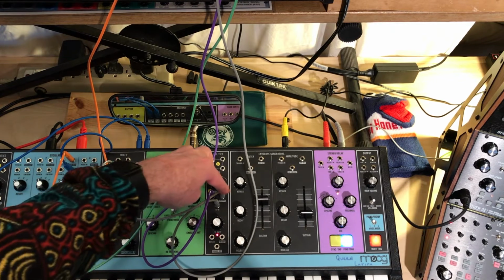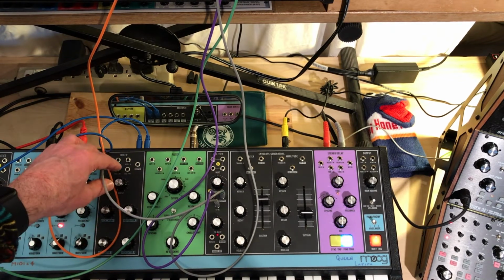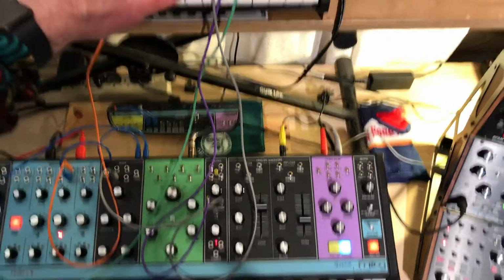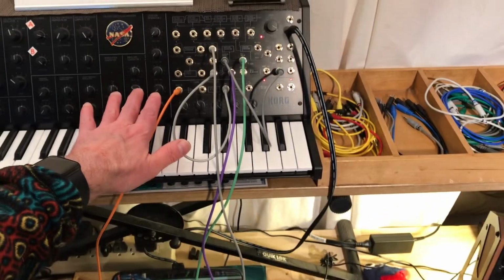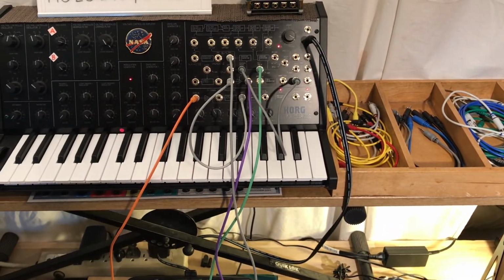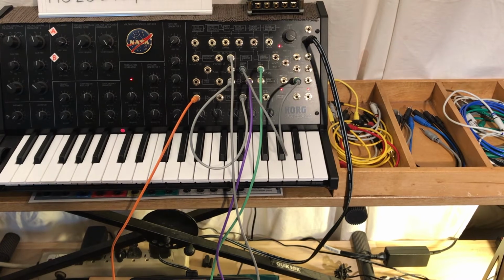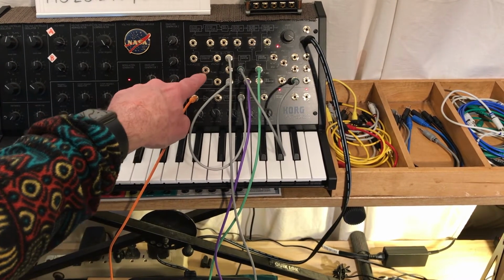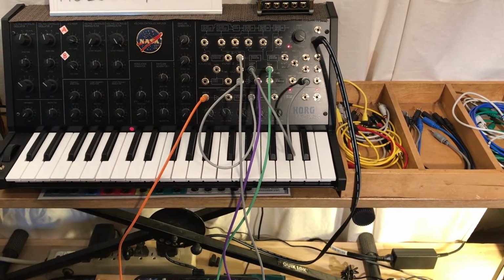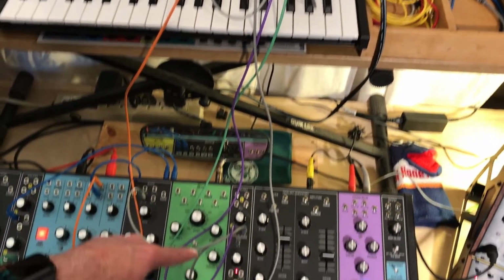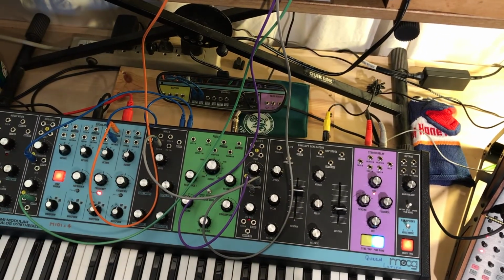When it gets it, it dumps that into the mix. So that's how EG1 controls the voltage that enables that envelope to modify the signal chain on into the mixer. All right, so there it is.